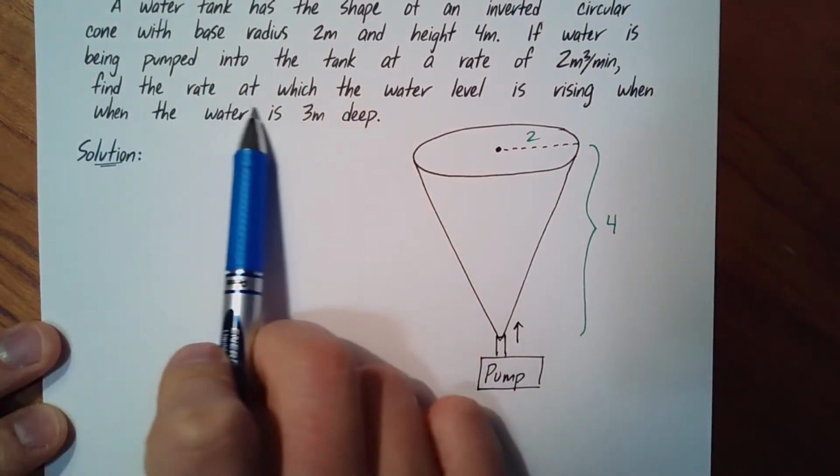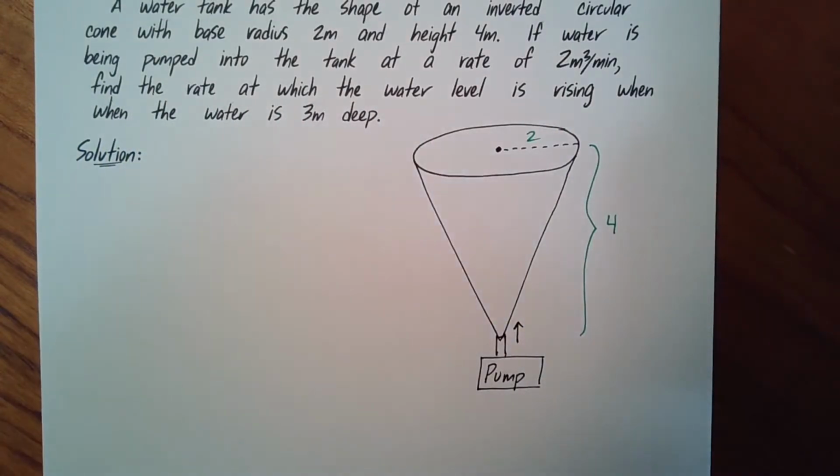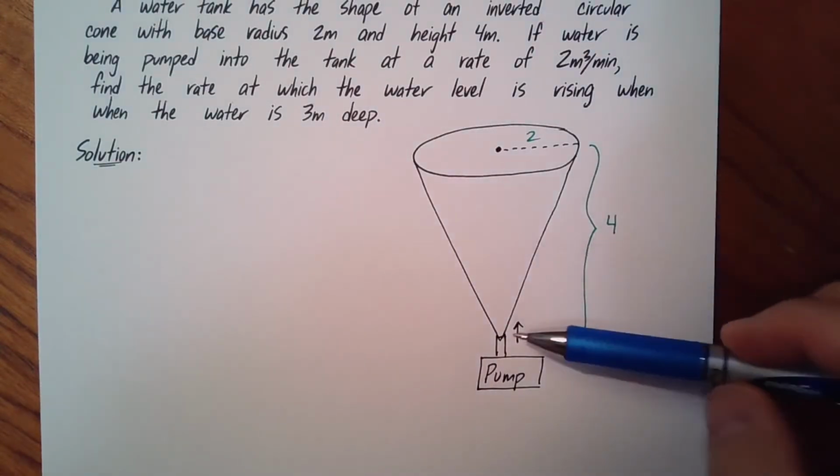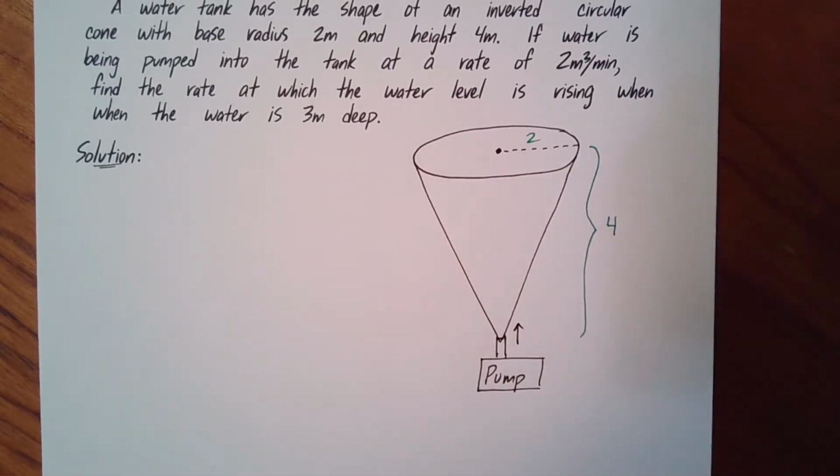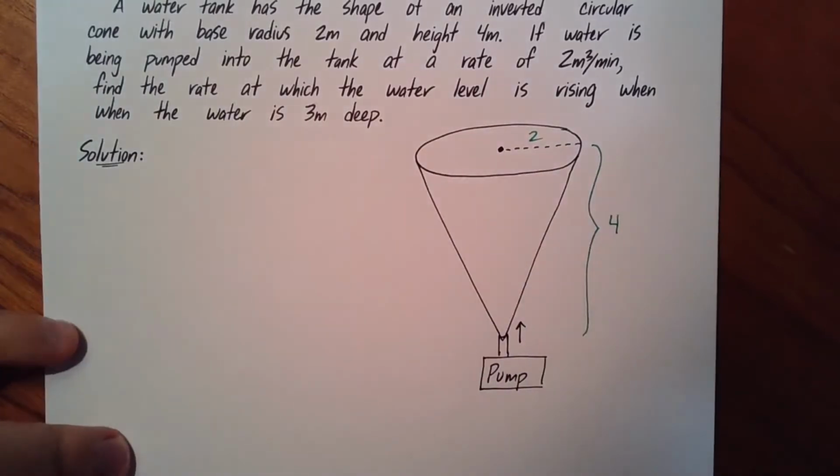Now find the rate at which the water level is rising. So there's water in this tank, right? If the pump is pumping water in, there's water in this tank. And it's going to be anywhere between almost empty or almost full or completely full, right? It can't go beyond that. You're not going to have more water than a full tank, and you're not going to have less water than an empty tank. So the water is going to be somewhere in between.